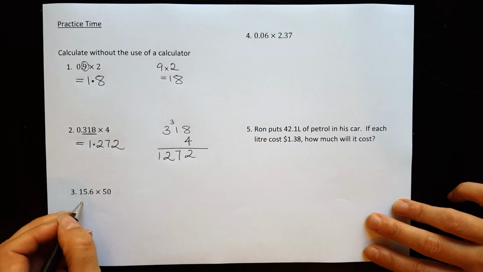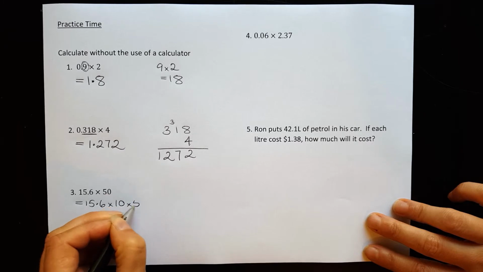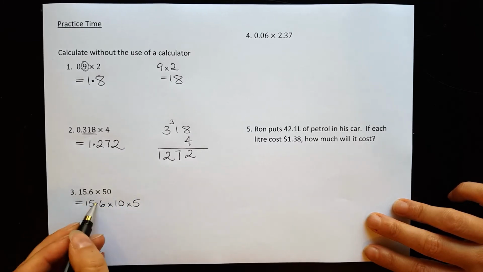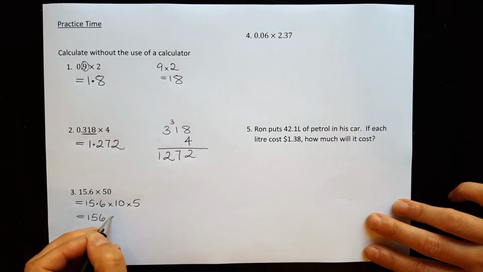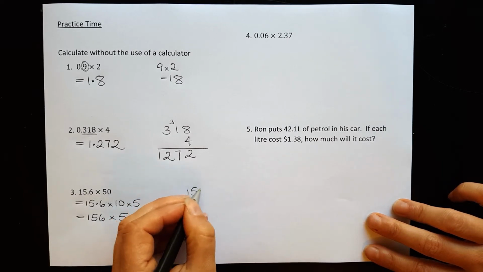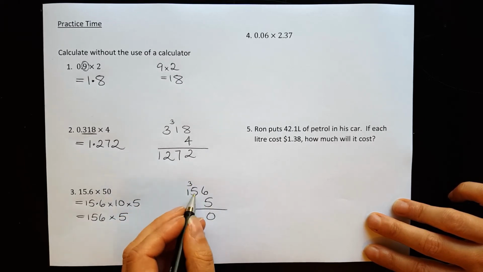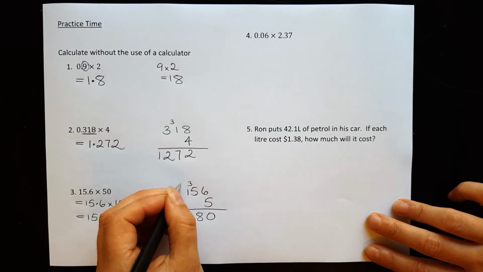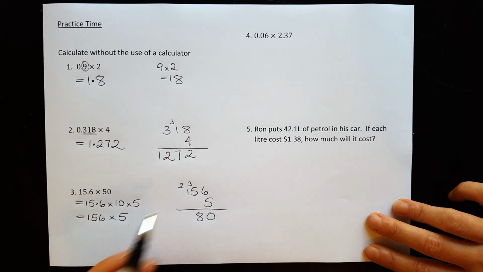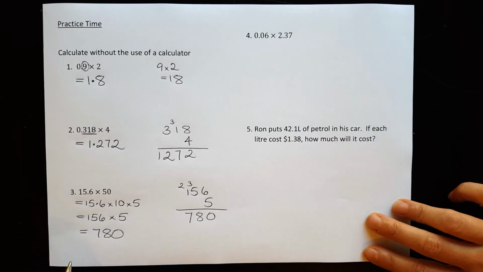Question 3, 15.6 times by 50. Now to avoid a 2-digit multiplication here, what we can do is multiply that by 10 and then by 5. Multiplying it by 10 moves the decimal point over one place to make it 156 times by 5. So there's actually no decimal place left at all. So 156 times 5. 5 6s are 30. 5 5s are 25 plus the 3 gives an 8. And 5 times 1 is 5 plus 2 is 7. So our answer is 780.